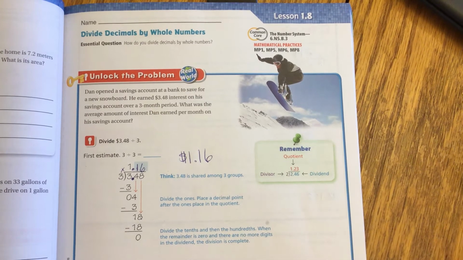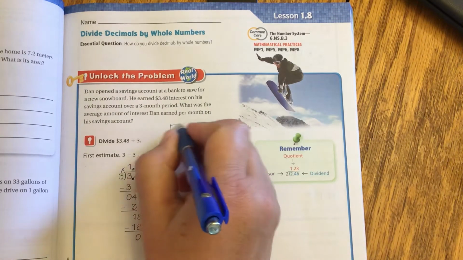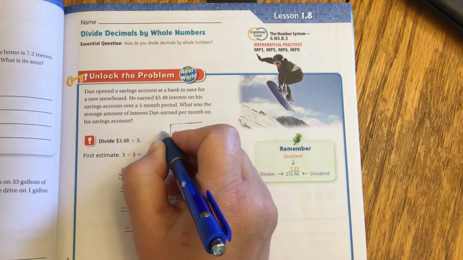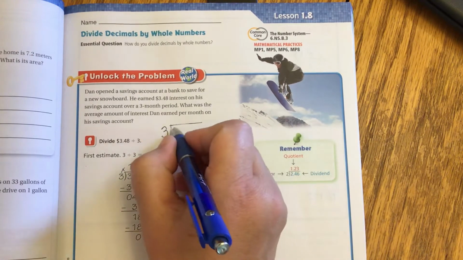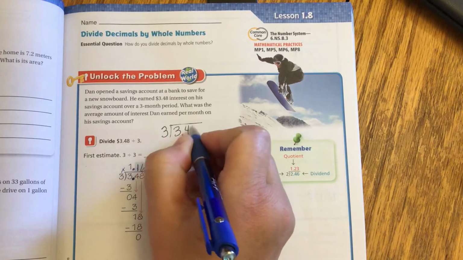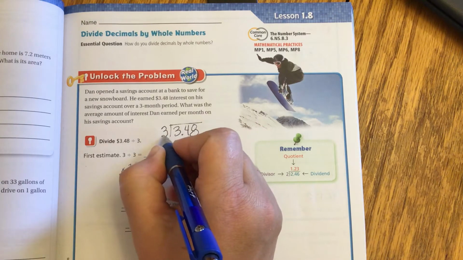Good morning. Today we're going to be working on lesson 1.8, divide decimals by whole numbers. And what that means is today when we're doing our division, the number out front is going to be a whole number. It's not going to be a decimal number. So it'd be 3.48 divided by 3.